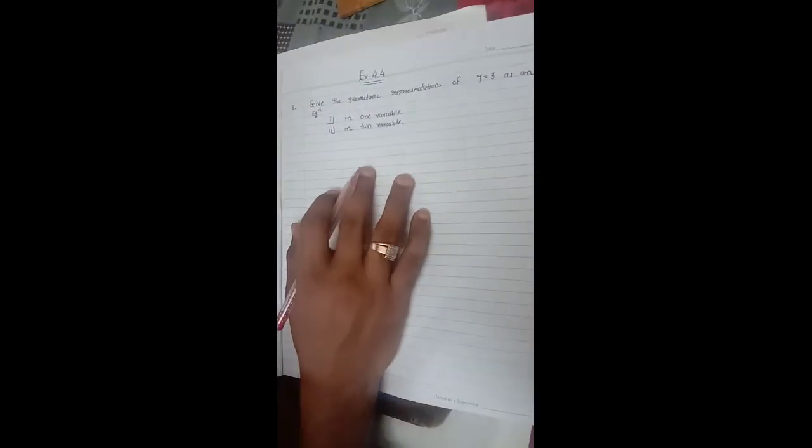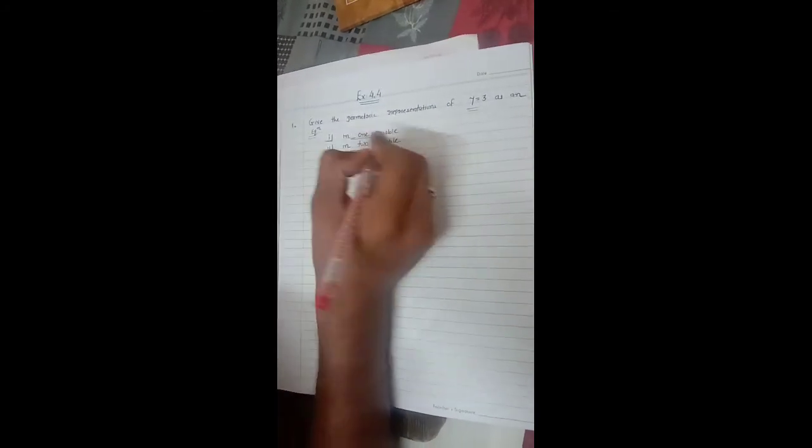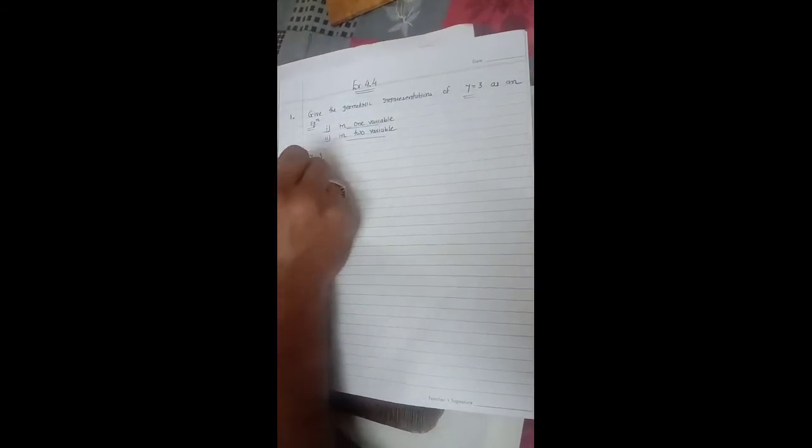Now we come to exercise 4.4. Give the geometrical representation of y is equal to 3 as an equation in one variable and in two variables. First, this is the equation in one variable, so I plot the graph for the equation in one variable. Easy. In one variable on the y-axis, it means a vertical line.